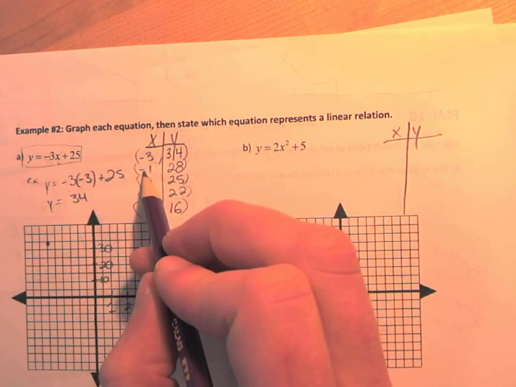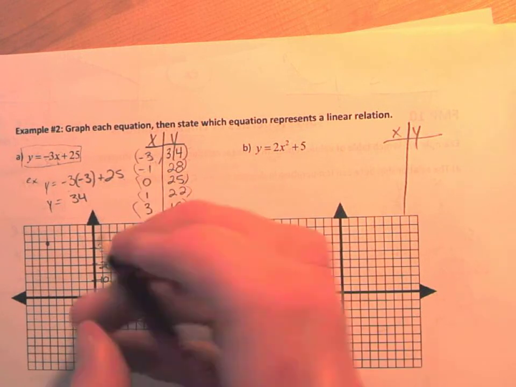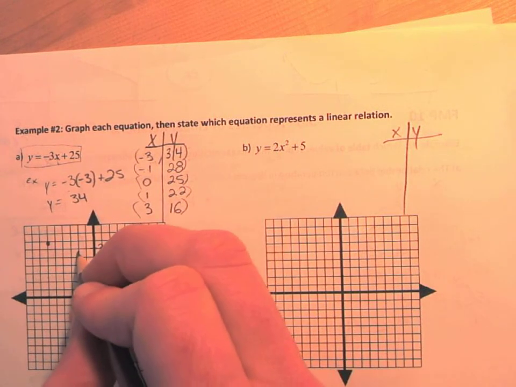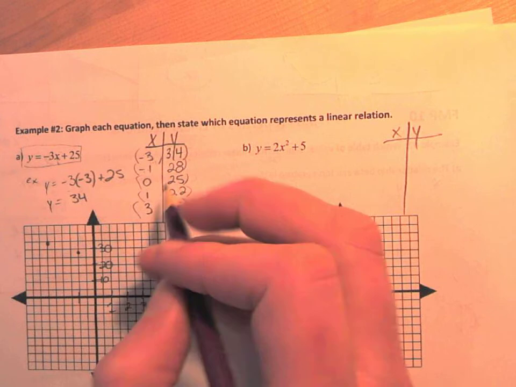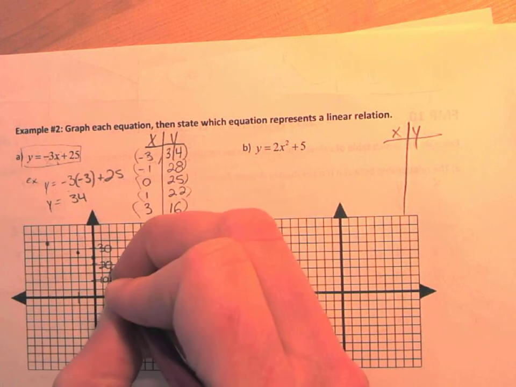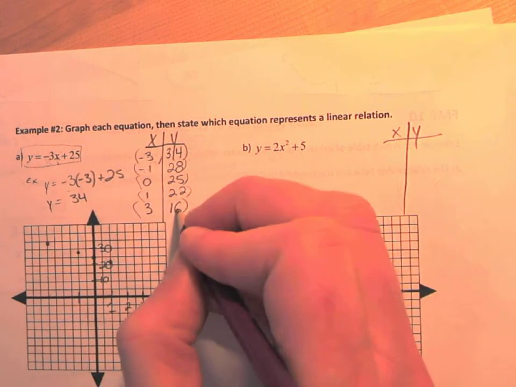So let's write each one in our graph, -1, 28. So -1, 28, 0, 25, 1, 22, 3, 16.